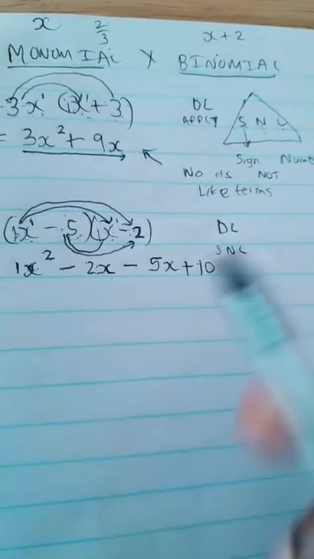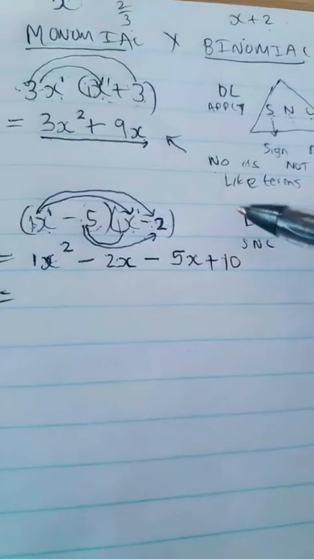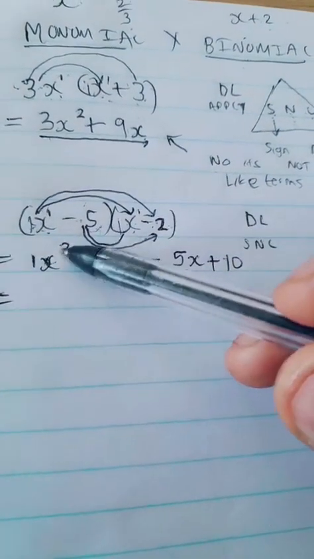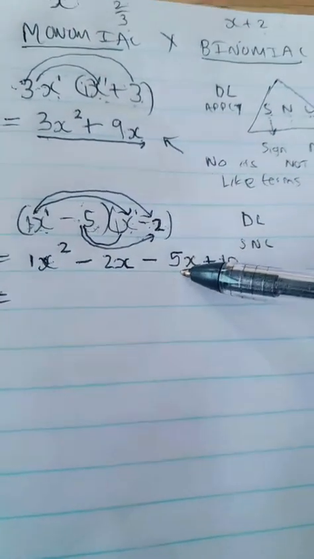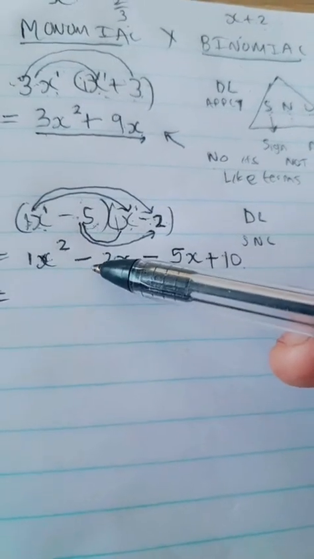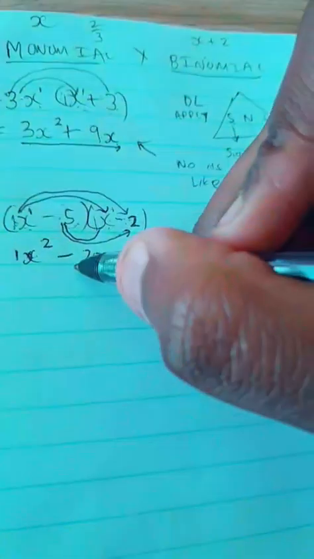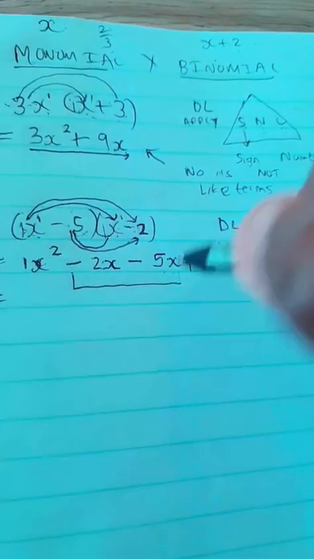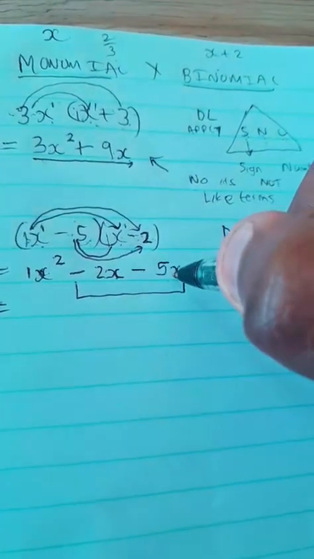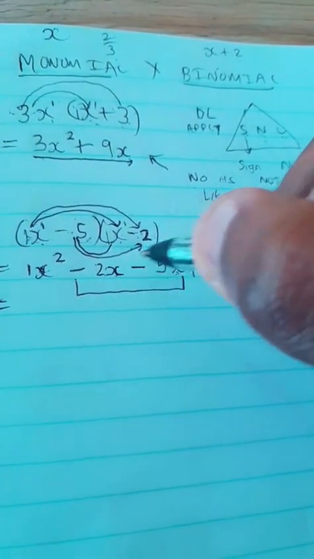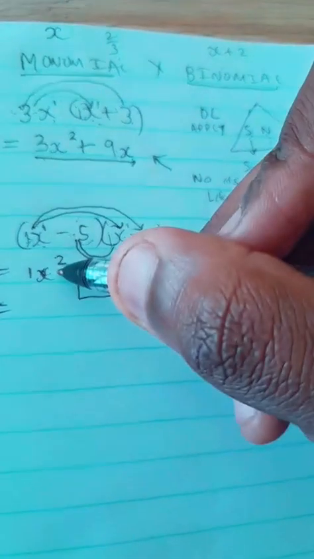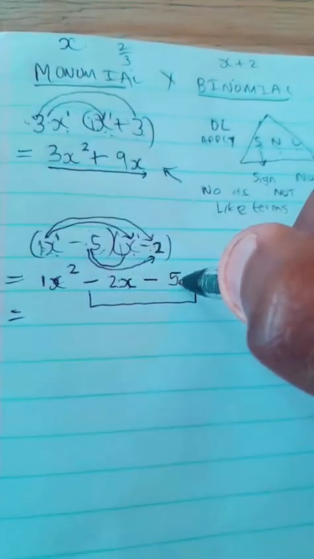Then we check, do we have like terms in the expression? x squared minus 2x minus 5x plus 10. Our like terms are negative 2x and minus 5x. We can clearly see that they are like terms. Why? Because the variables are the same and the exponents are the same. But x squared is not a like term to these two terms.